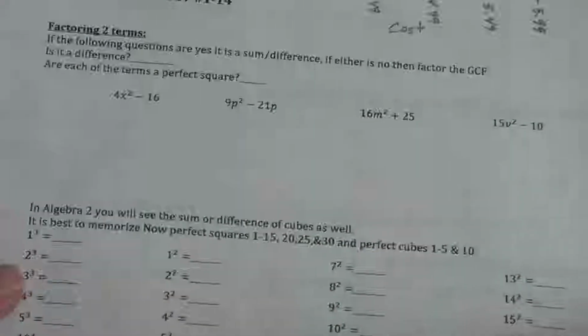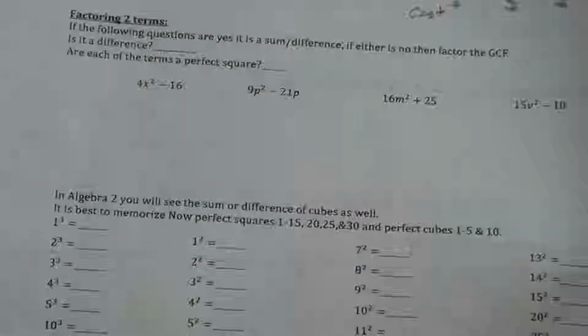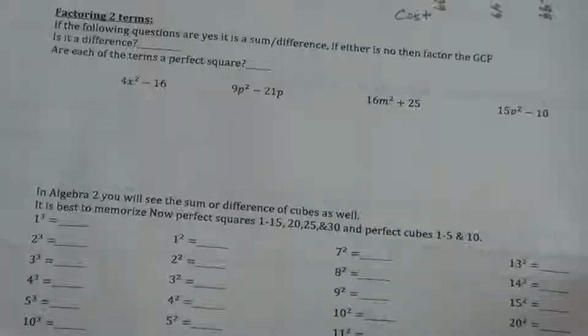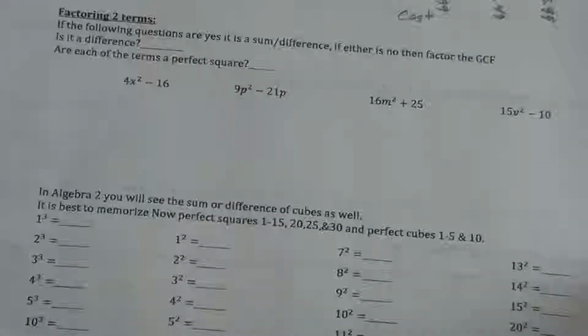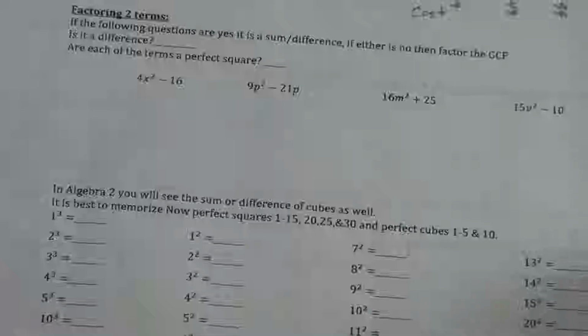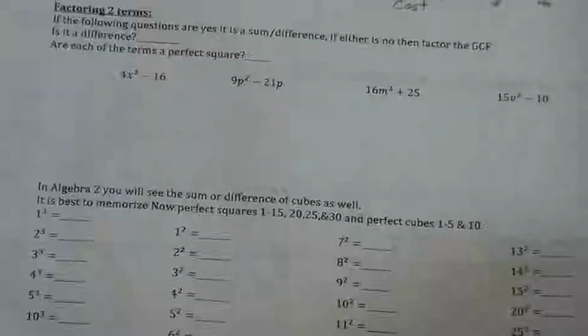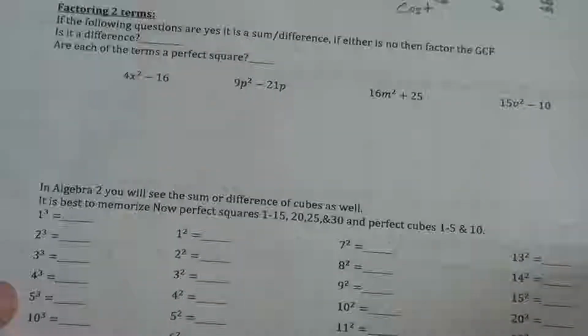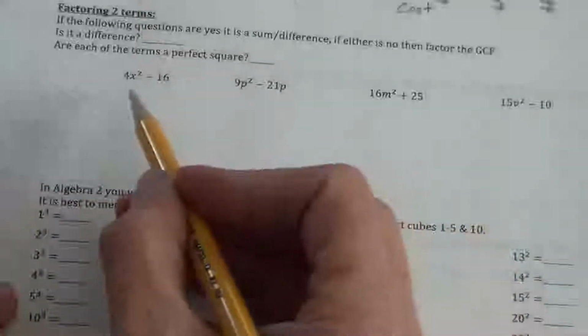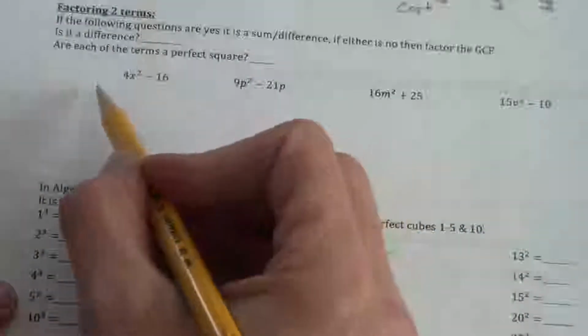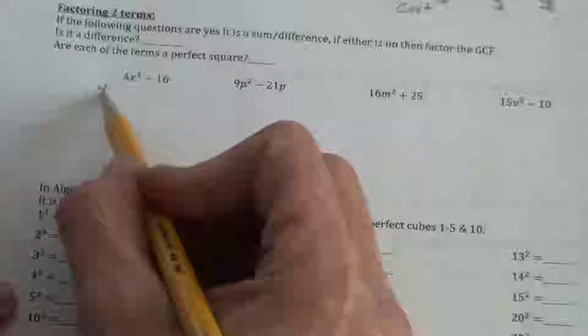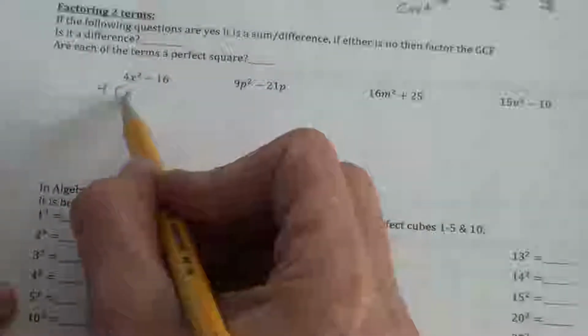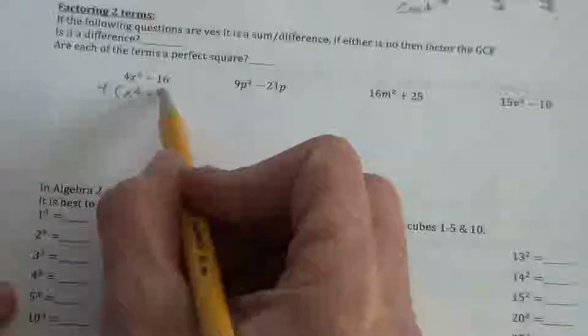First thing, let's warm up with the factoring. We did GCF factoring last time. So anytime you get to any polynomial, the first thing you should ask is, can I pull anything out as a GCF? And on this first one you can see you could pull out 4. So pull a 4 out. That would leave x squared minus 4.